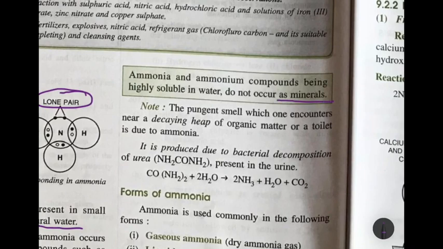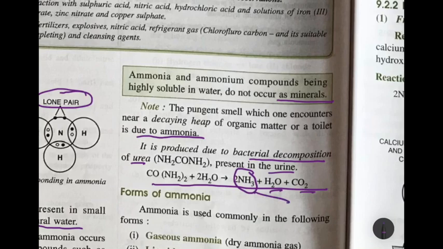Sometimes when you're standing near a decaying heap of organic matter or a toilet, you get a very bad pungent smell, and that smell is due to ammonia. It is produced by bacterial decomposition of urea that is present in the urine. So this is the equation here. You can see how urea is broken down by bacteria to form ammonia, water and carbon dioxide, and the bad smell that you get is the smell of ammonia.